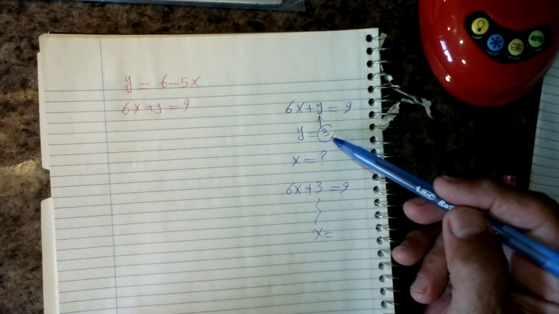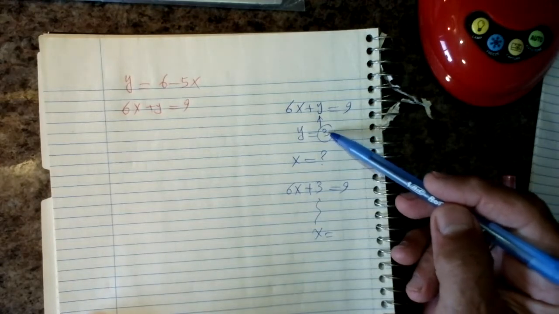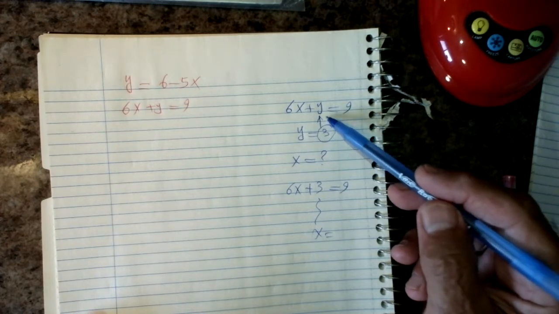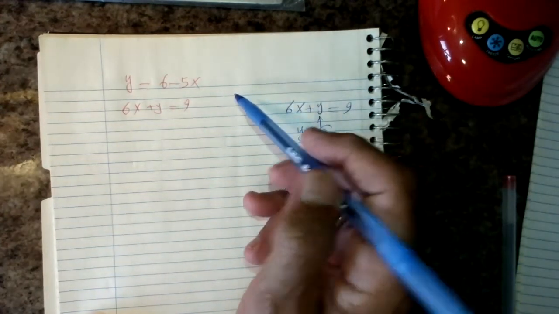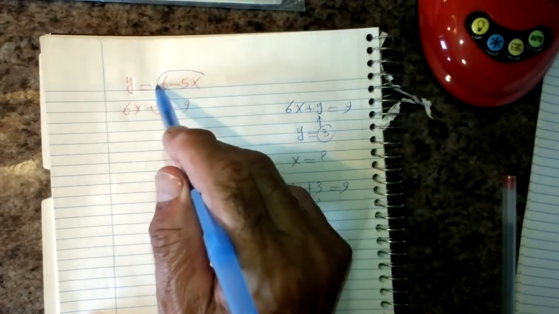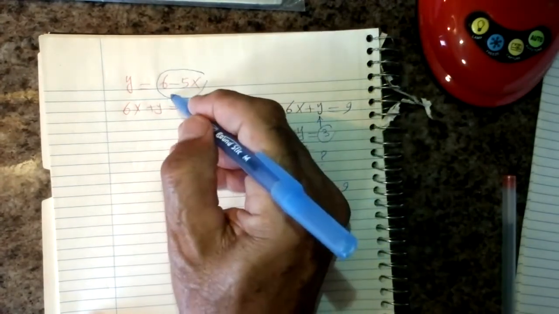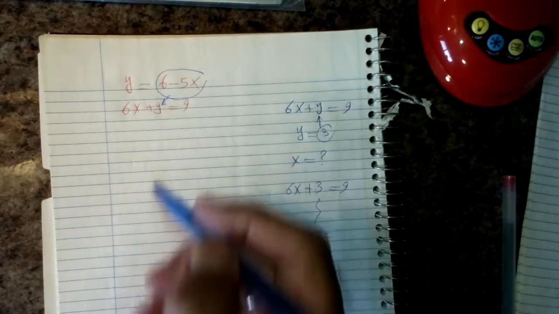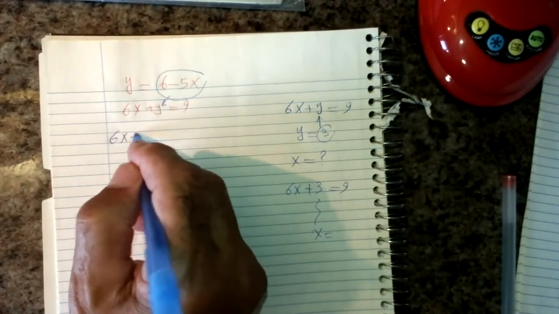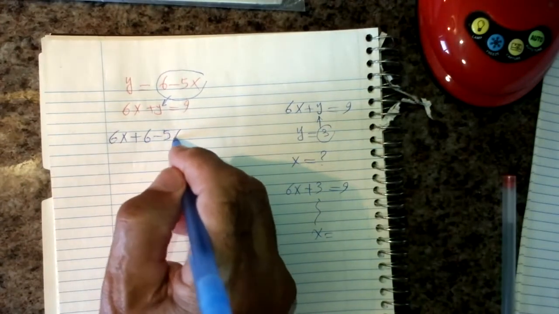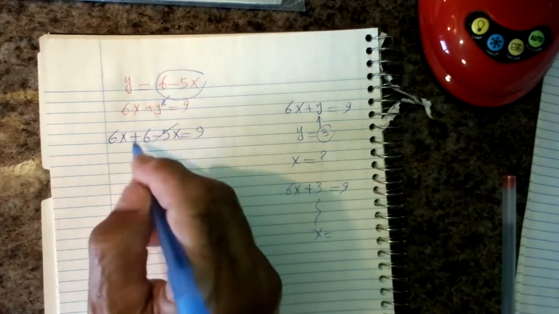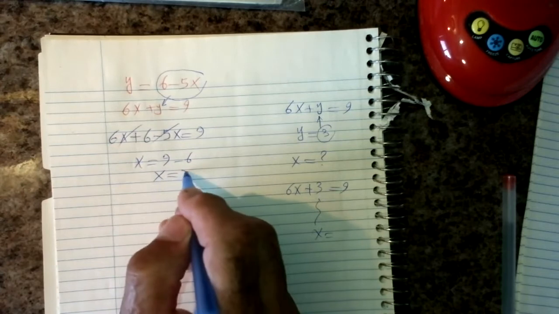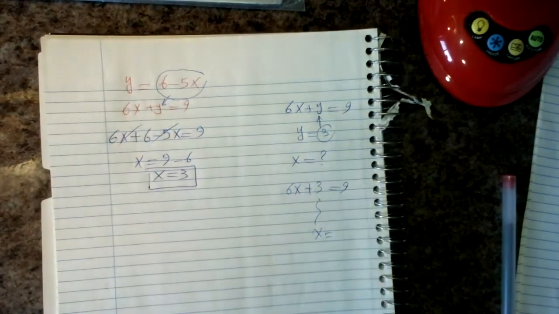Whatever the value of y is, whether it is a number or an expression, you always take it and substitute for the y in the bottom equation. So now I have 6x plus 6 minus 5x equal to 9. So x is 3.